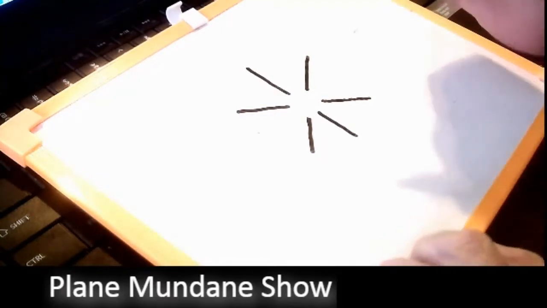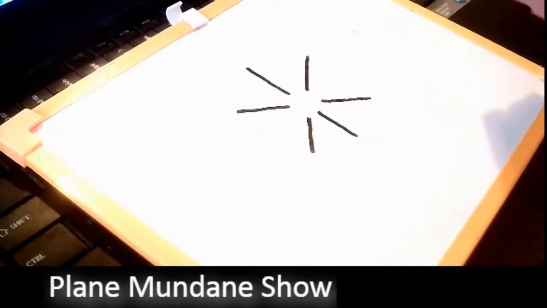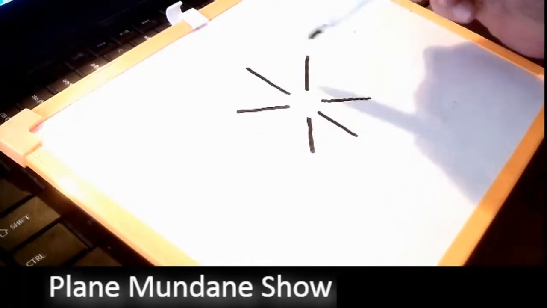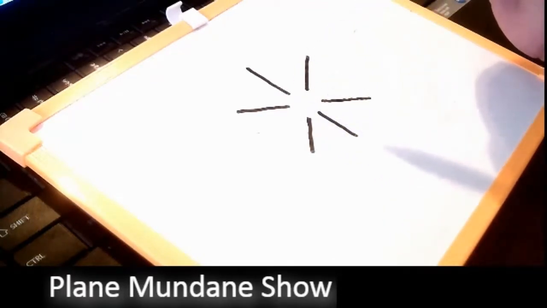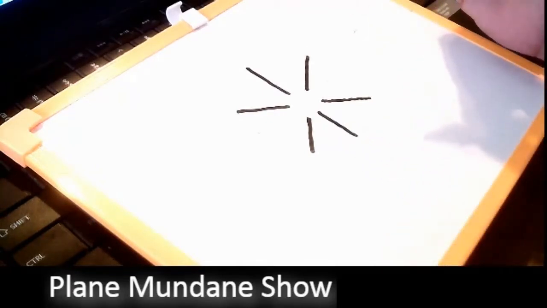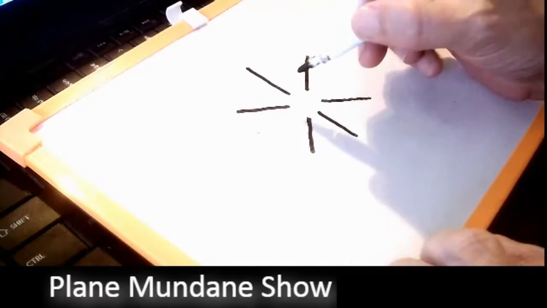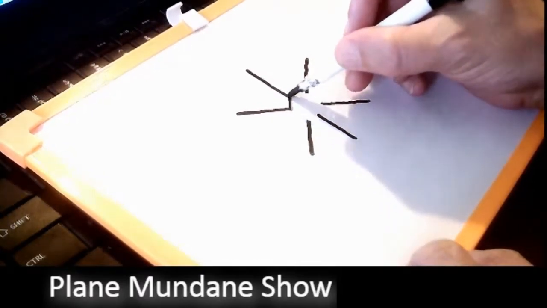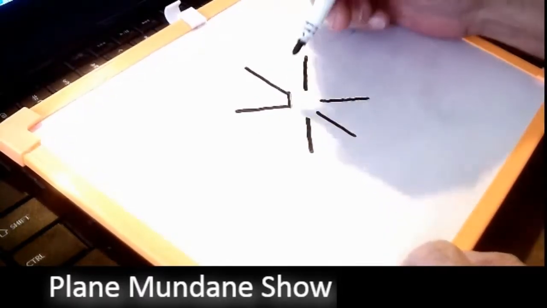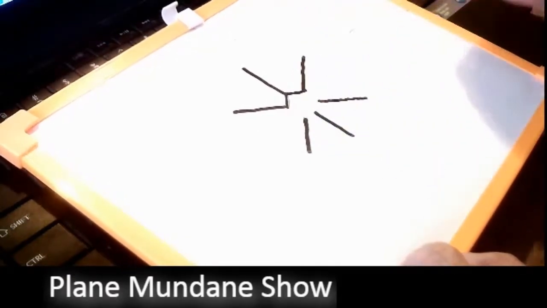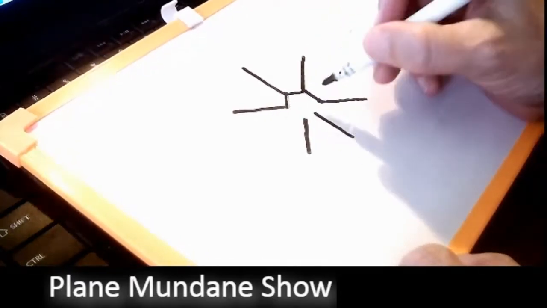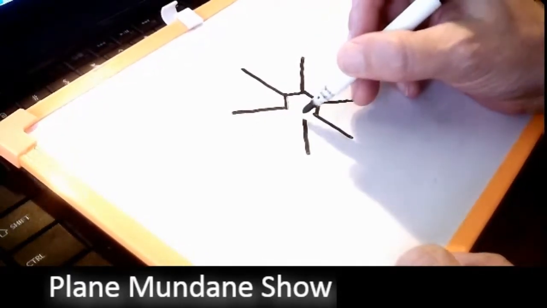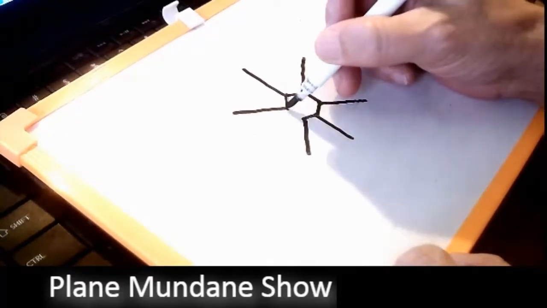Now, what we're going to do is we're going to connect some of these lines and see what we can make out of this just simple random geometric pattern that we've created. And what we want to do is, let's connect the points in the center. Look, like that. Okay. And then we'll go like that. Now that's neat. Let's connect these lines here. How about this? How about this?